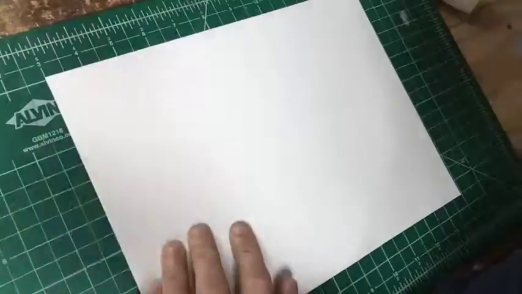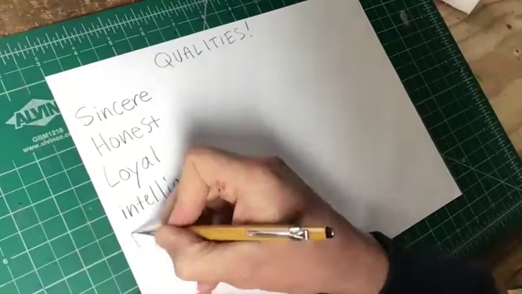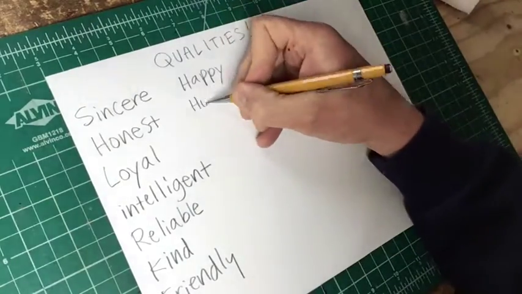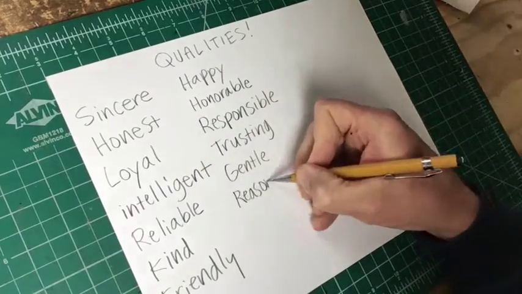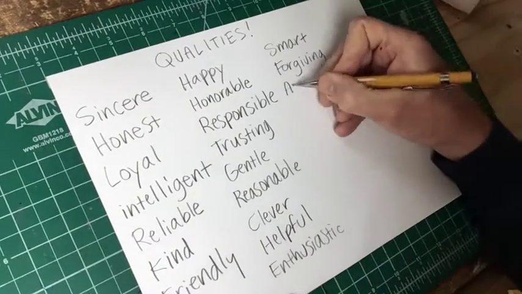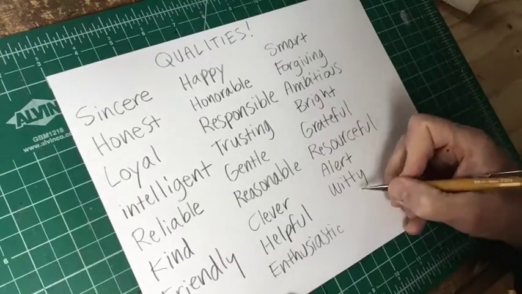Hey, do you need some ideas for coming up with some qualities? Here's a couple ideas for you. Well, in spite of all you gave, you still had to stand in the pouring rain.